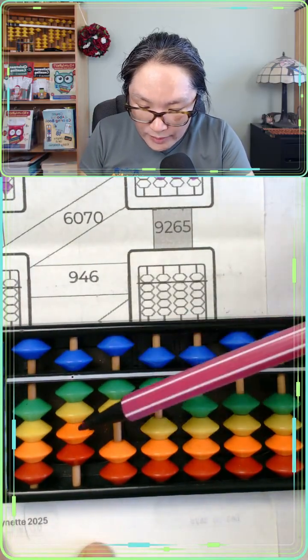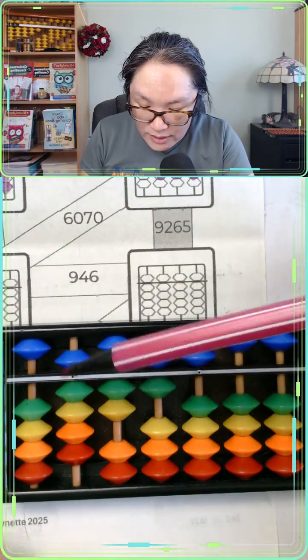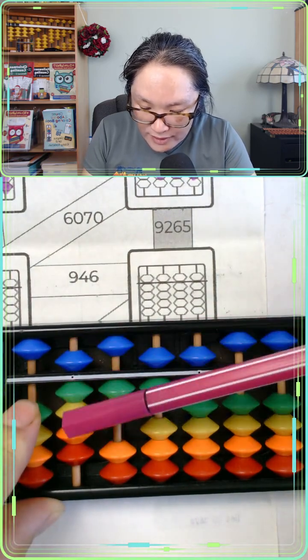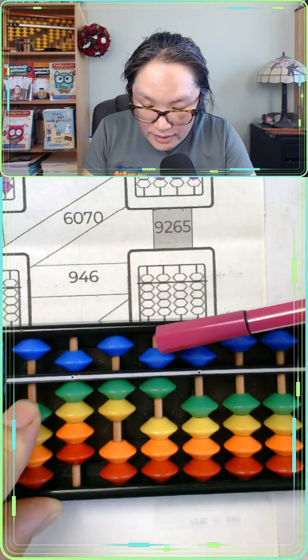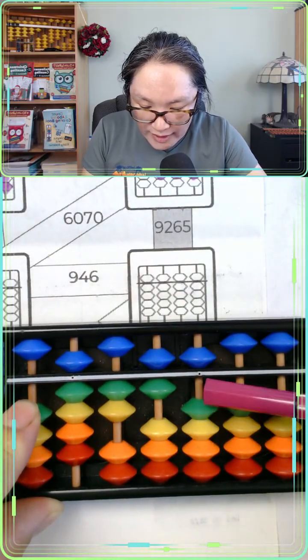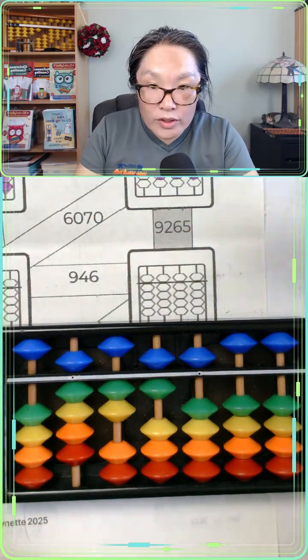We're going to look at the abacus and notice that these columns are being counted. These columns are touching the reckoning bar. We have 9, 2, 1, 2, and then 6, 5, 6, and then 5. So notice we have 4 columns that are being counted: 9,265.